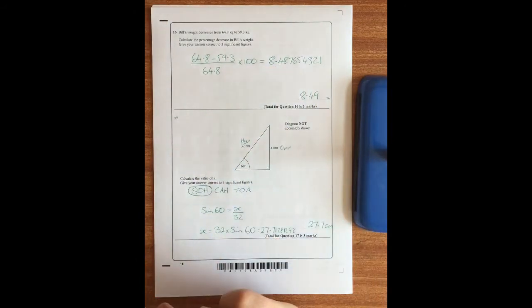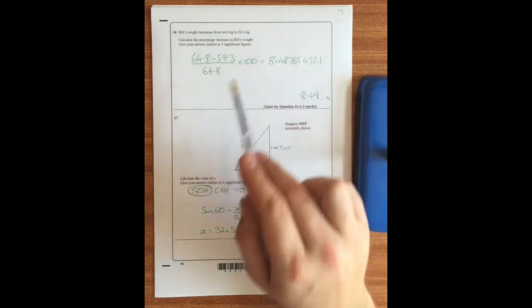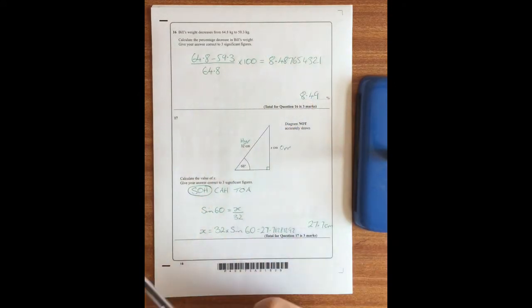Again, I have written this to the full calculator display so that I don't lose any marks in case I rounded incorrectly there.